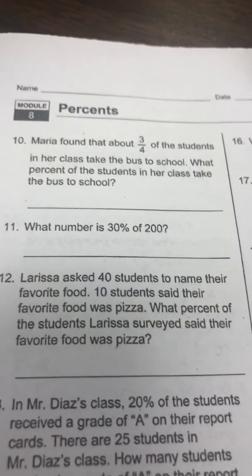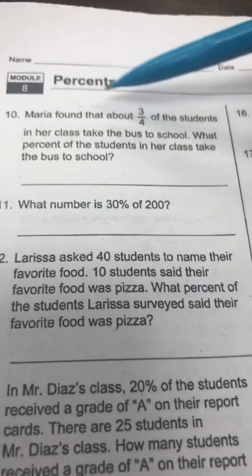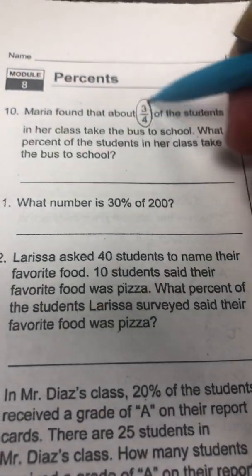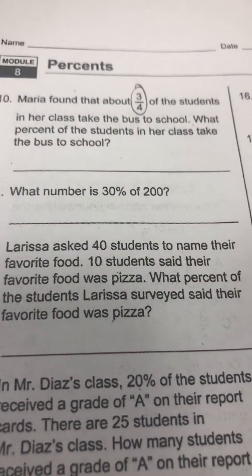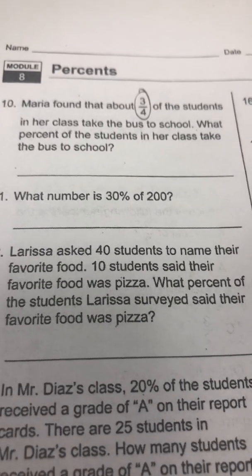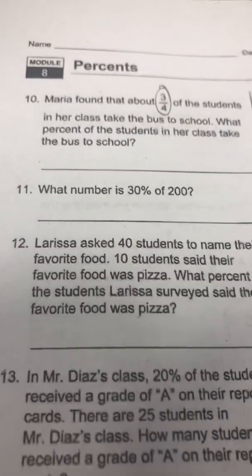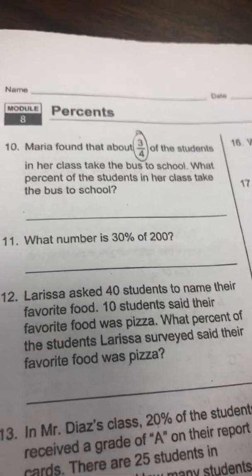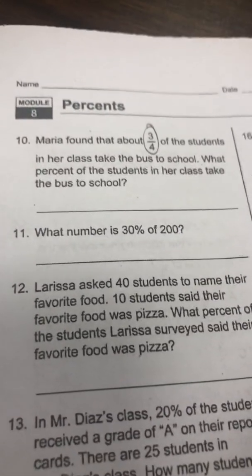Okay, now we're gonna look at number 10. Maria found out that 3/4 of the students in her class take the bus to school. What percentage of students in her class take the bus? This problem, all we need to do is use a calculator here. You're gonna type in 3 divided by 4.